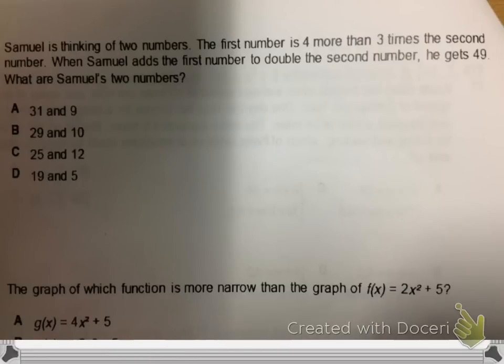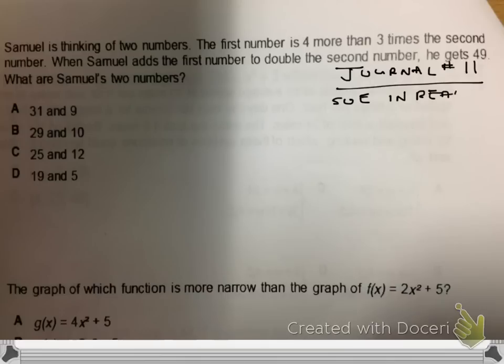Okay, we are on number 11. So my EOC journal number 11. We're actually going to do 12 in this one as well. This one is system of equations in real world scenarios.